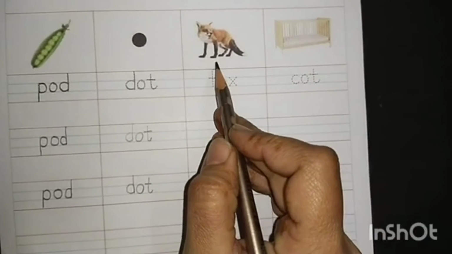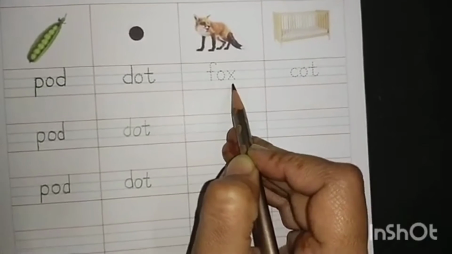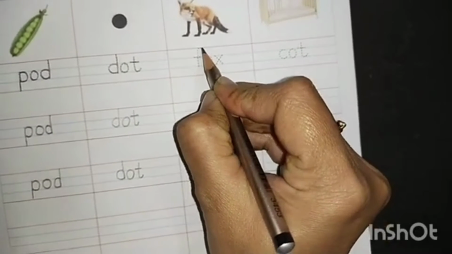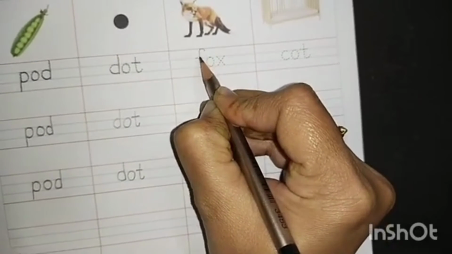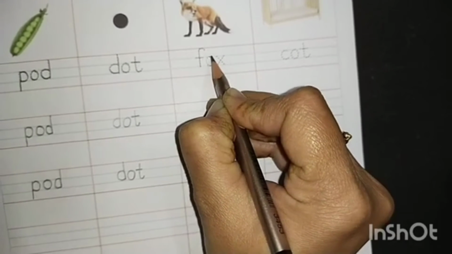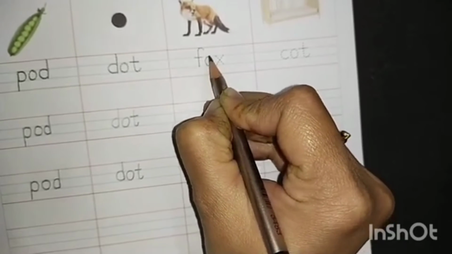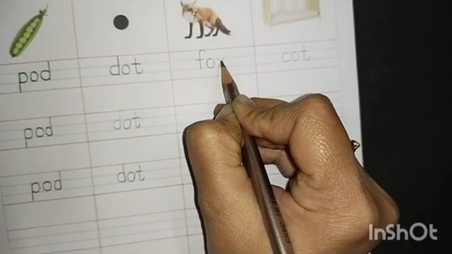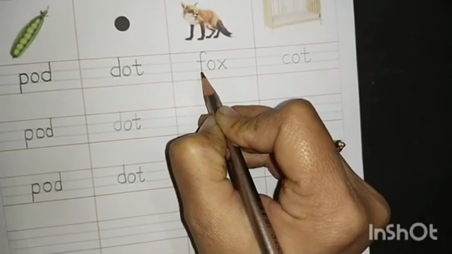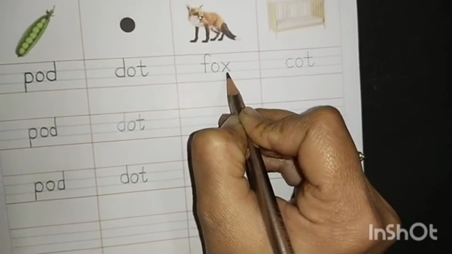What is this? This is a fox. F-O-X, fox. For oxer, fox. So for alphabet F, we will make a curve and come down, standing and slipping line. For O, make a C curve, then make a reverse C curve. For X, one slanting line, another slanting line. F-O-X, fox. For oxer, fox.